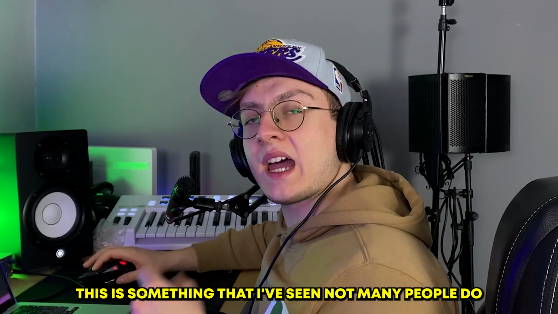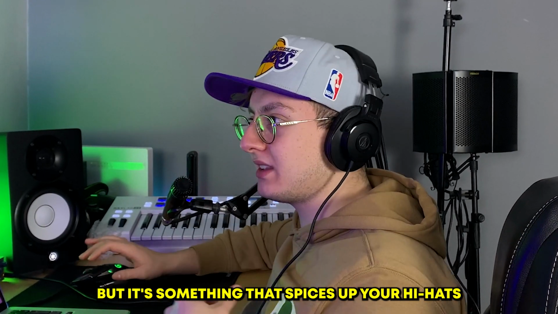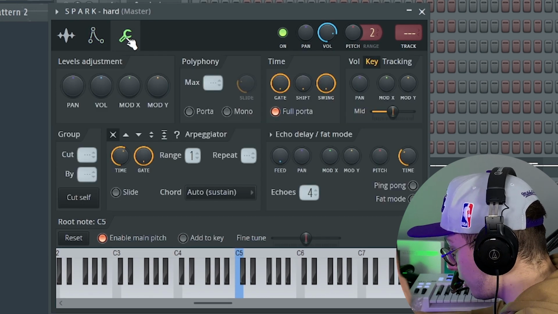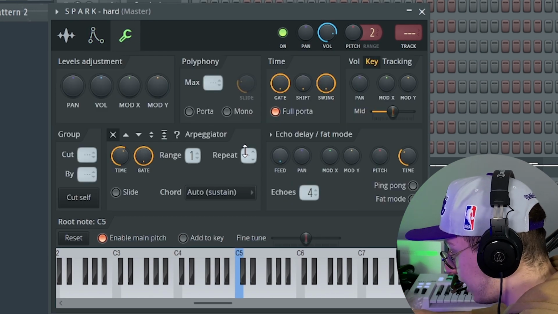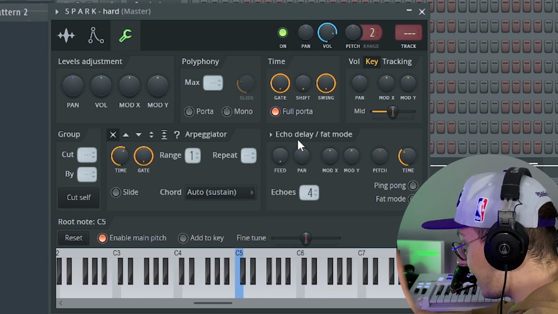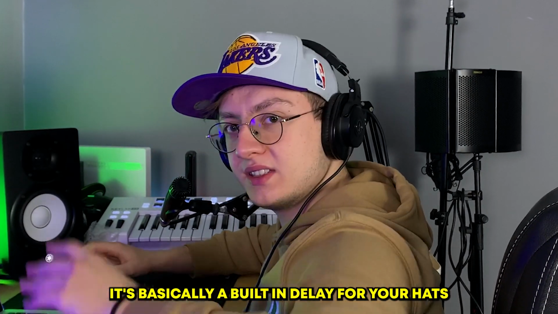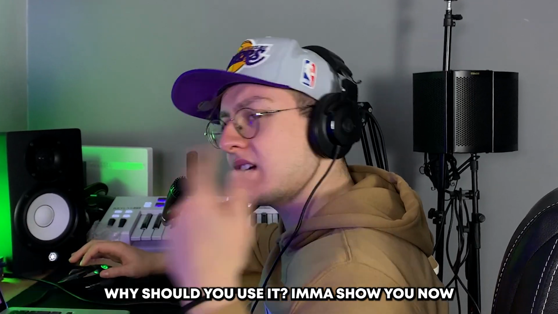This is something that I have seen not many people do, but it spices up your hi-hats a whole bunch. Go here on FL Studio, go on this symbol right here, and here you've got this thing, Echo Delay Fat Mode. This is the best thing in the world because it's basically a built-in delay for your hats. Why should you use it? I'm gonna show you now.